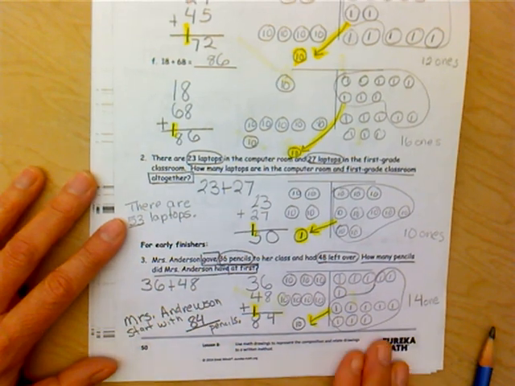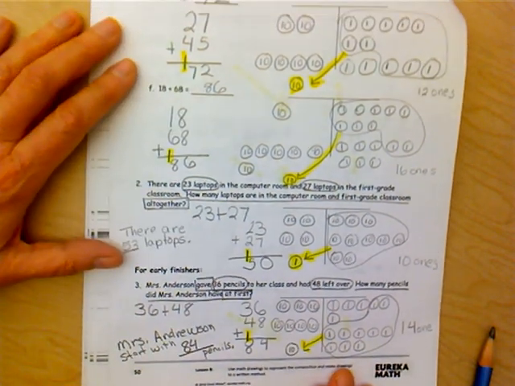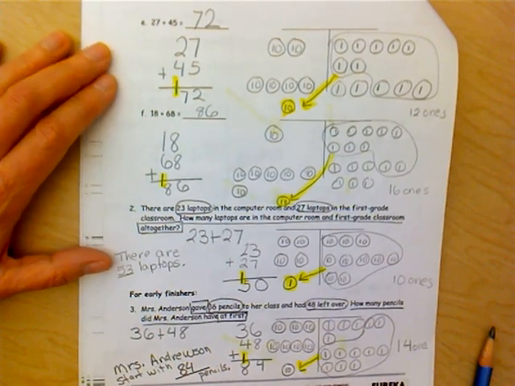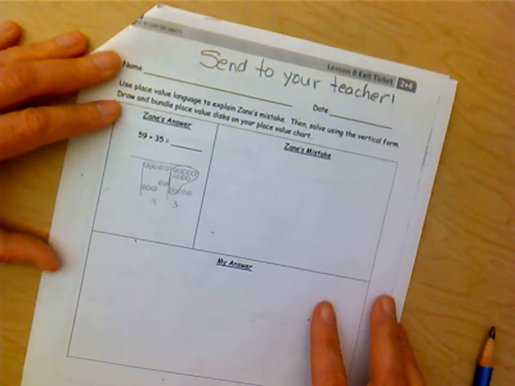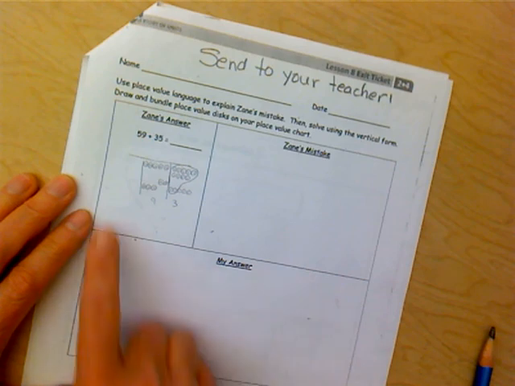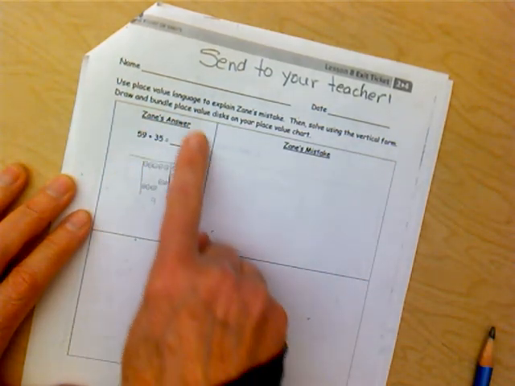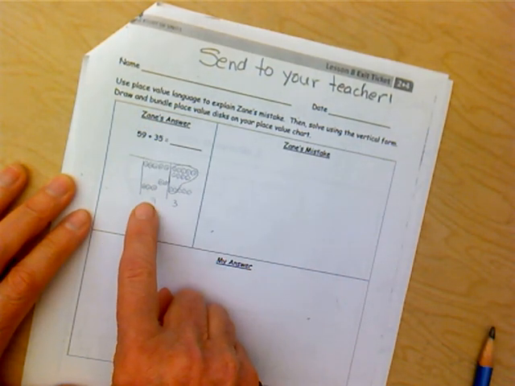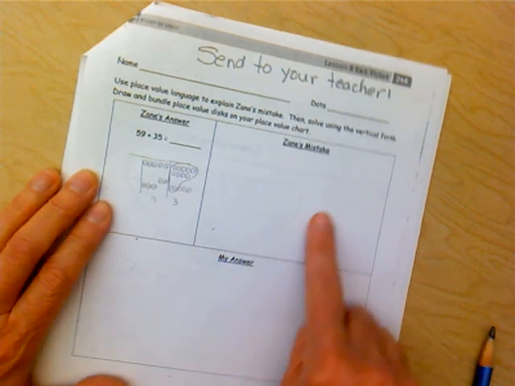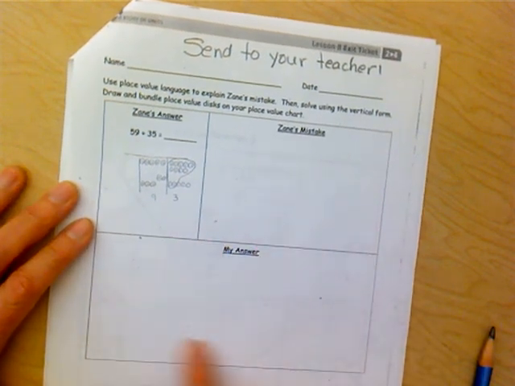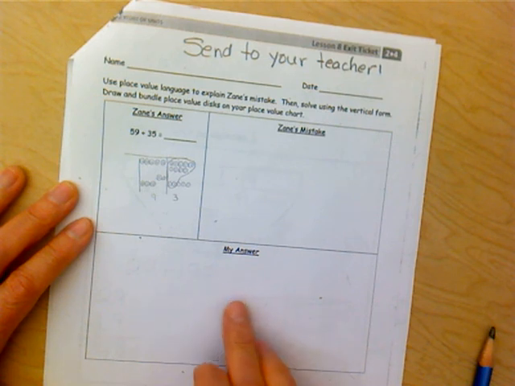All right, so if you need to pause the video so that you can take a look at the solution to the problems on the second page, you're welcome to do that. And then I am going to remind you that you need to send your exit ticket to your teacher. And as I explained, you are looking for where Zane made his mistake. Explain his mistake here, and then you're going to show how it should be solved in this space.